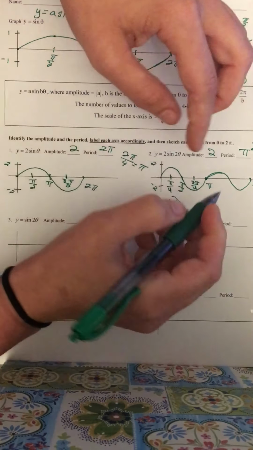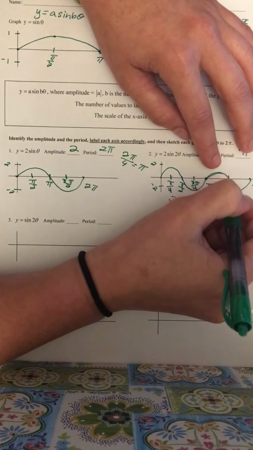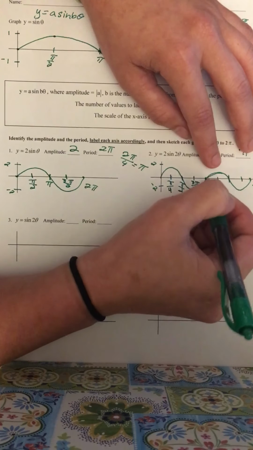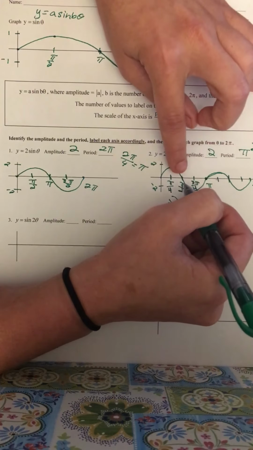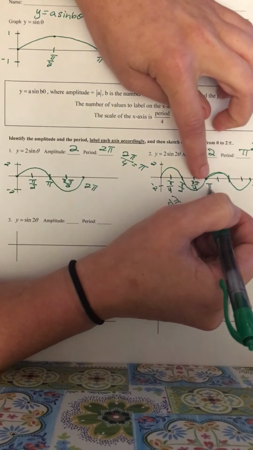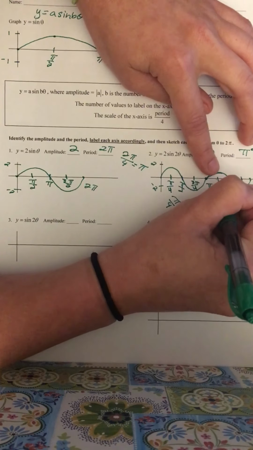And we're going to do the same thing. So we're going to divide this into 4 sections. You see that's 1, 2, 3, 4. So we go 1 pi over 4, 2 pi over 4, 3 pi over 4, 4 pi over 4. This is going to be 5 pi over 4.